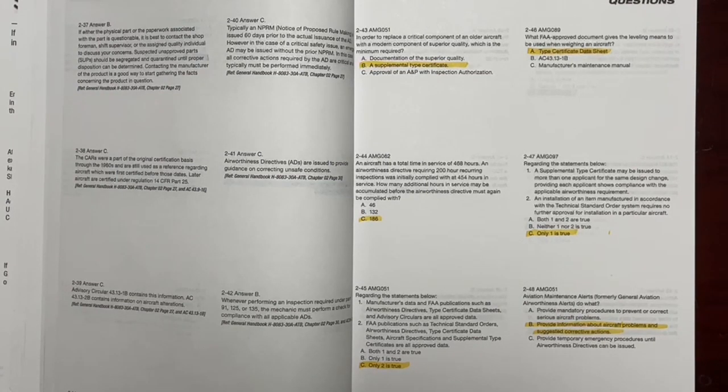Question 248. Aviation maintenance alerts, formerly general aviation airworthiness alerts, do what? A, provide mandatory procedures to prevent or correct serious aircraft problems. B, provide information about aircraft problems and suggested corrective actions. Or C, provide temporary emergency procedures until an airworthiness directive can be issued. The correct answer is B, provide information about aircraft problems and suggested corrective actions.